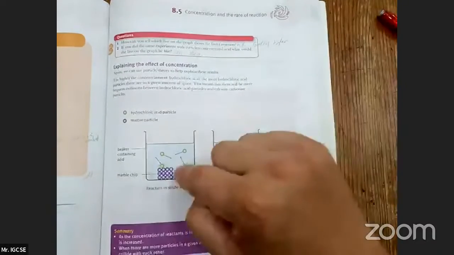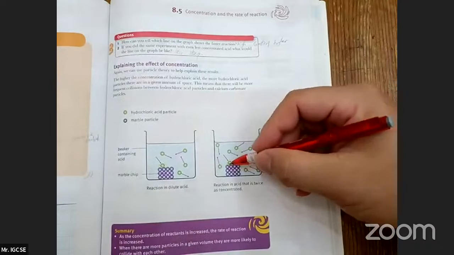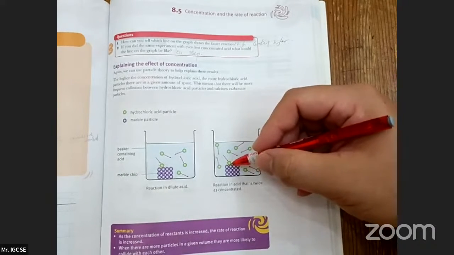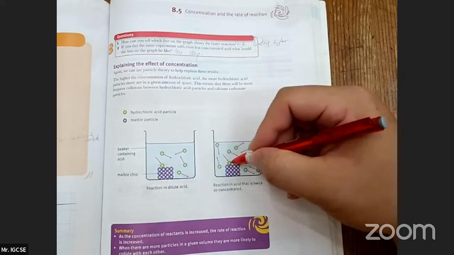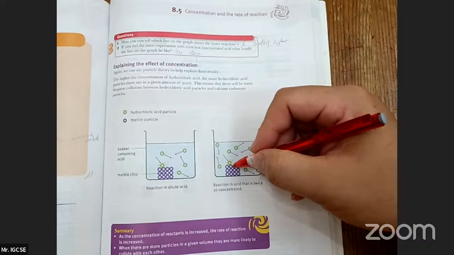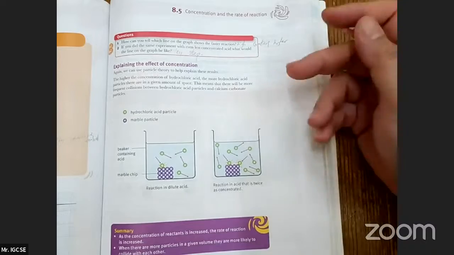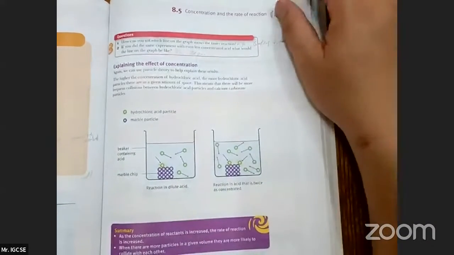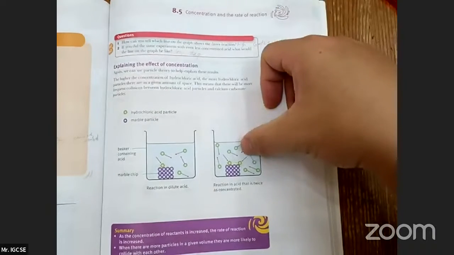This is the less concentrated one. Okay, so each one will get combined with a particle. So if this one immediately gets the purple color away, and then this combines to become a new thing. Okay, so this one is less. The chances of collision are less. So as the concentration is increased, the rate also increases.